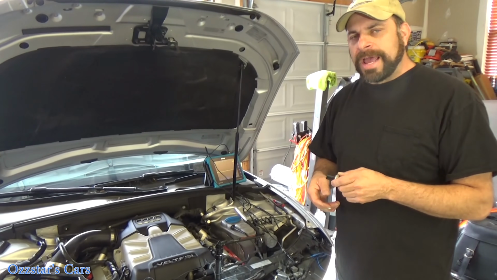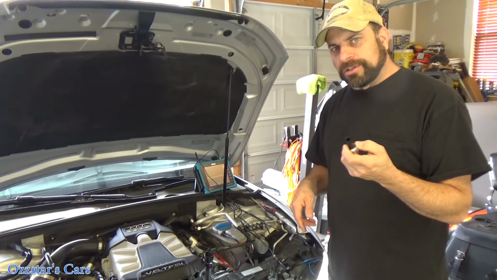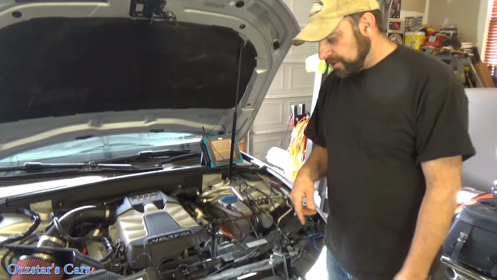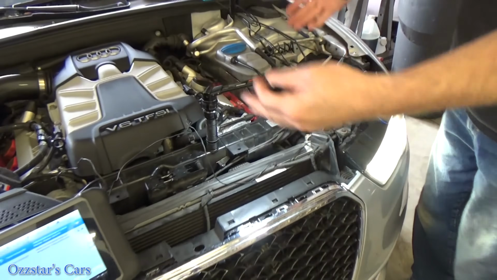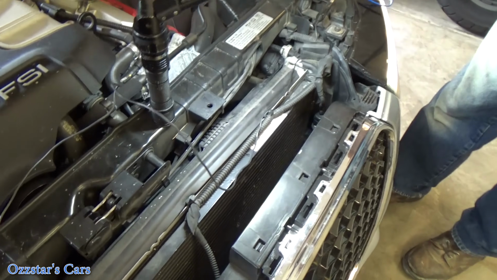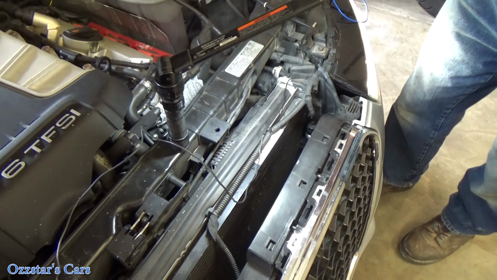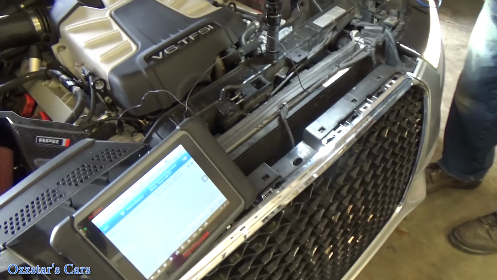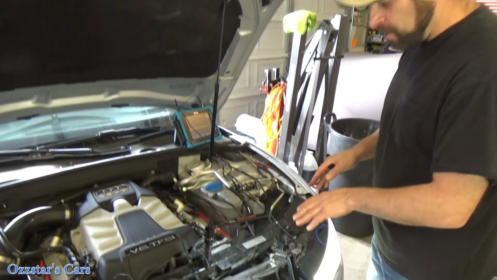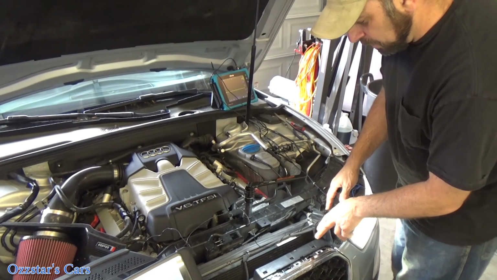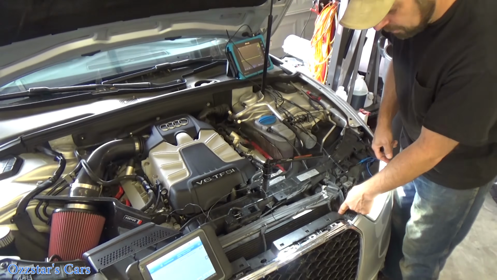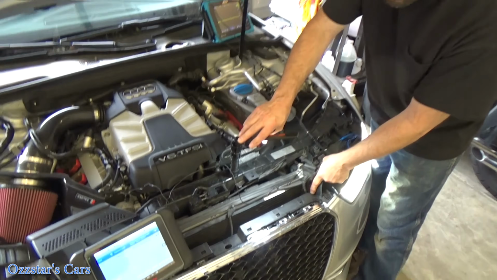So what I want to show you now is where the sensor is located if you get that 256 code. So it was 256, yeah. So right down here on this Audi S5, and a lot of the Volkswagens and Audis, depending on what year and what model, they're all basically going to be in the same location. Some are a little bit easier to get to, some are a little more challenging. Like this one's kind of tight right here.